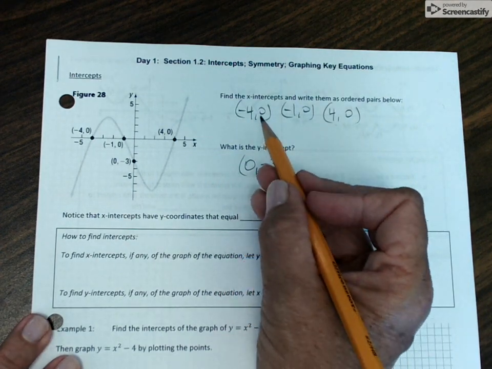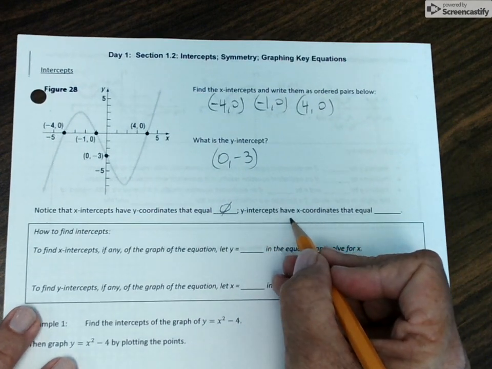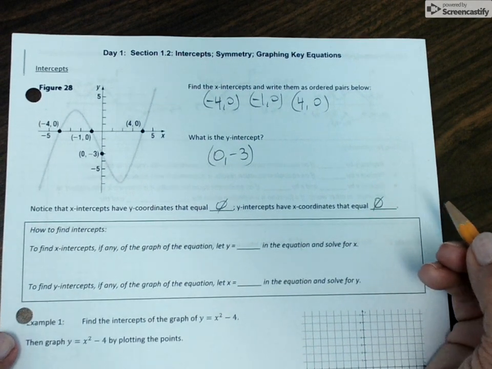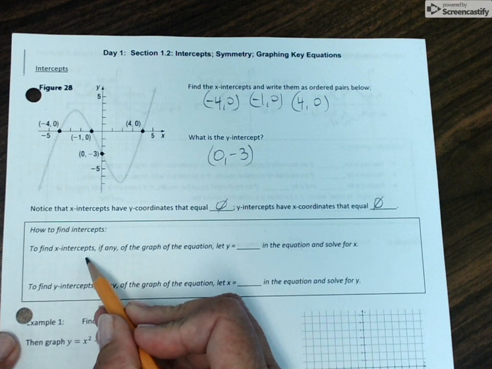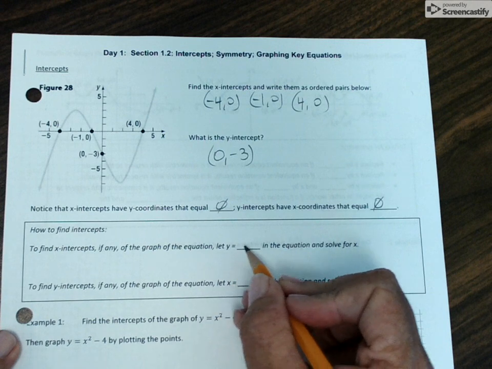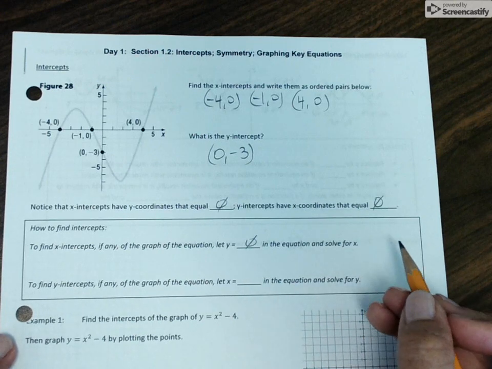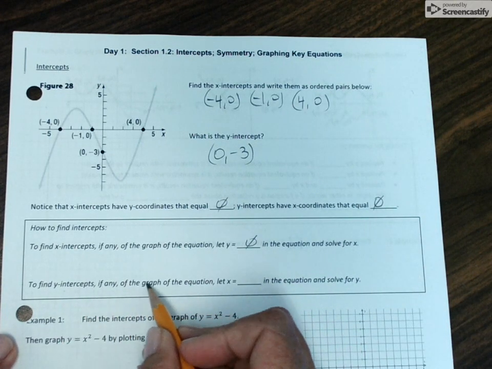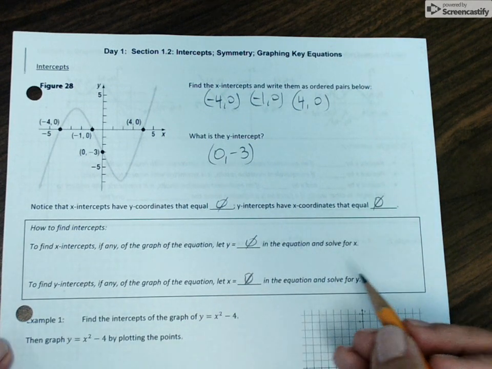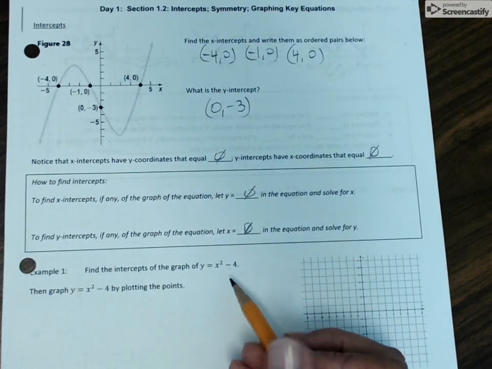So note that all our X-intercepts have Y coordinates that are equal to 0. Our Y-intercepts have X coordinates that are equal to 0. And that's true regardless of what function we're doing. So if I were trying to find the X-intercept from an equation, I would take the equation and let Y equal 0 and then solve for X. Every real X I get is an X-intercept. If I want to find a Y-intercept, I let X equal 0. So in the whole equation, anywhere there's an X, I'm going to substitute 0 and then solve for Y to find my Y-intercepts.